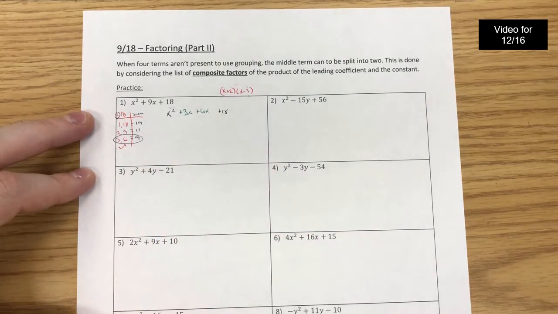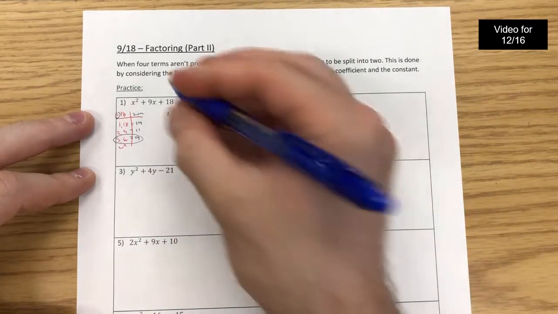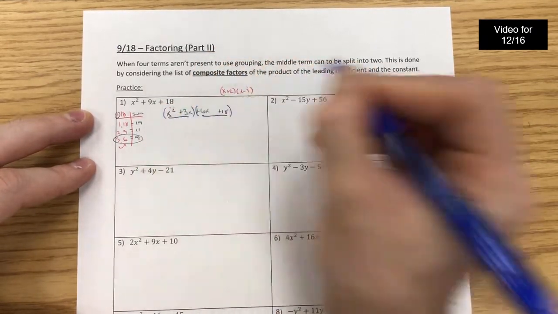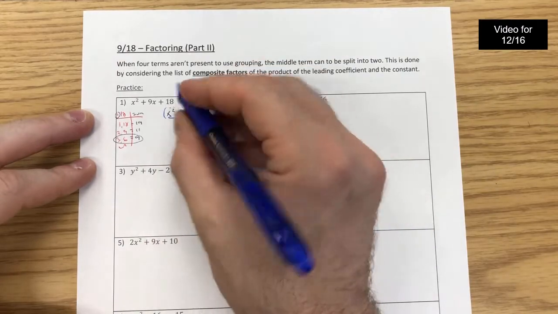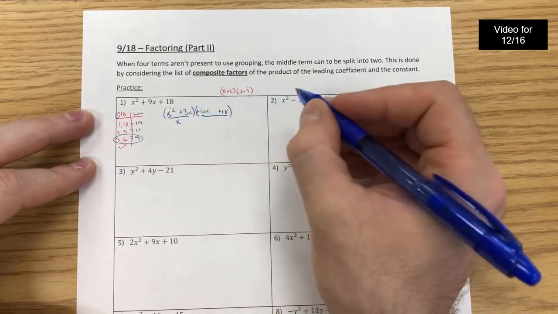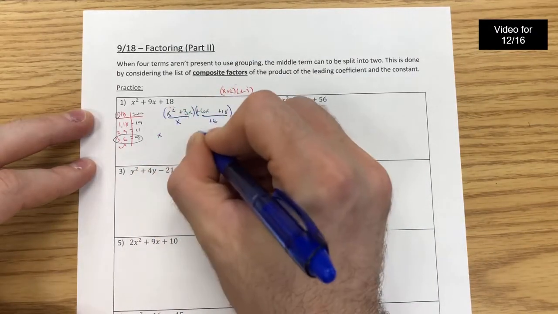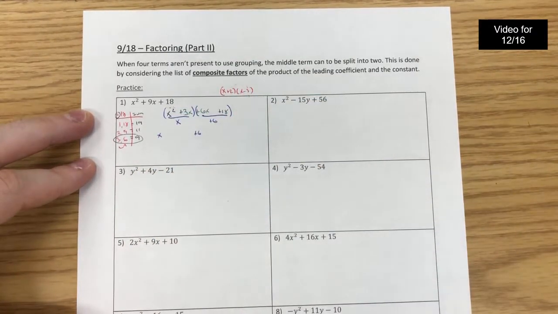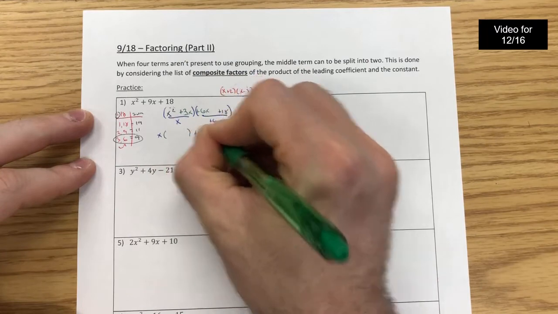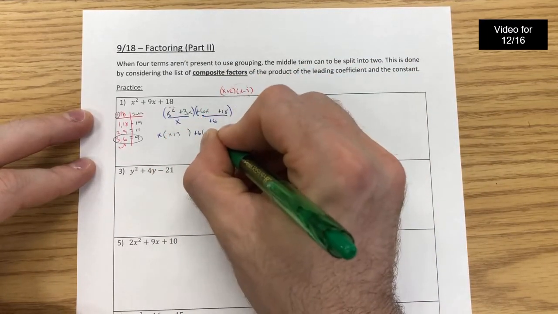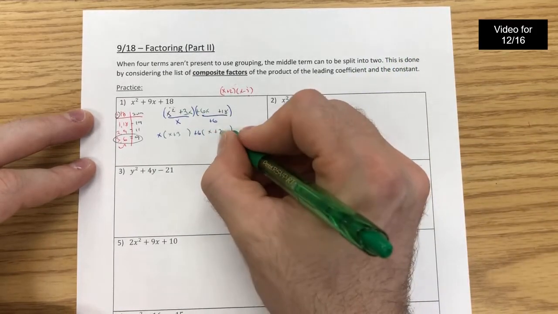this by grouping. So what we'll do is we'll say, okay, let's group the first two and the second two and pull out our GCFs. We have a GCF here of x, we have a GCF here of positive 6, which means if I have my x and my positive 6, my remaining portions of the factor are going to be an x plus 3 and an x plus 3.